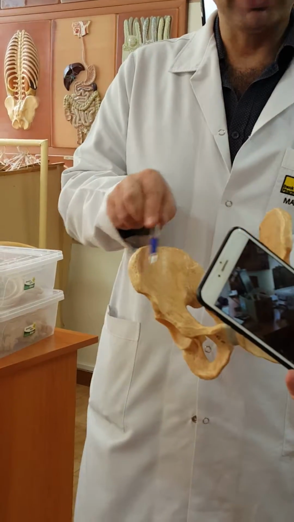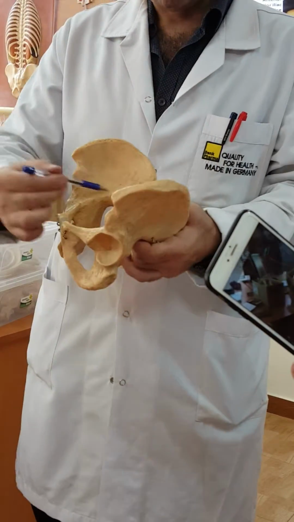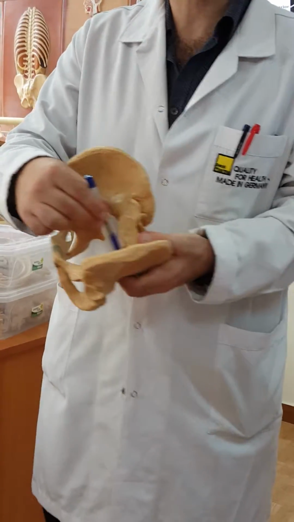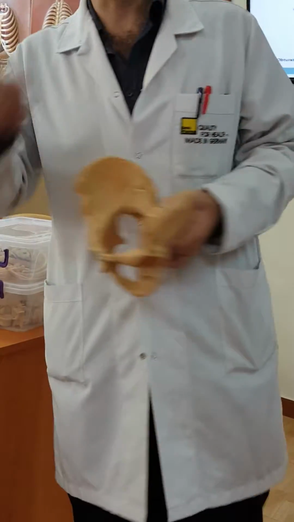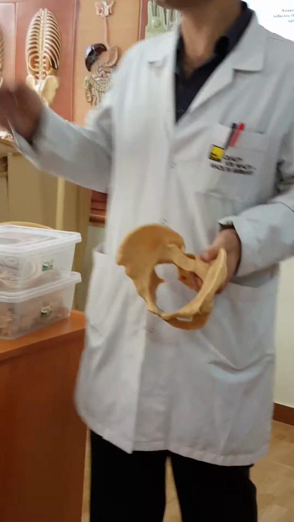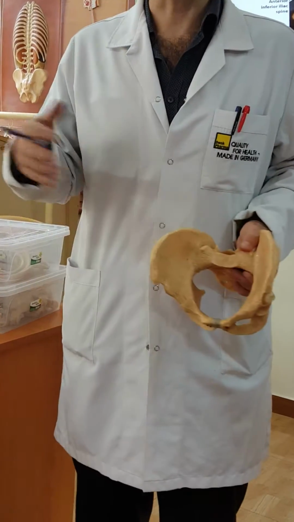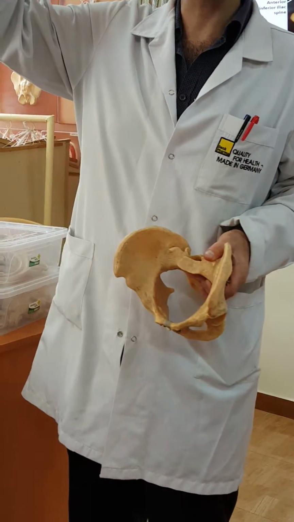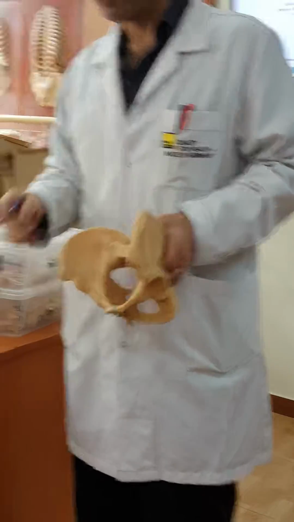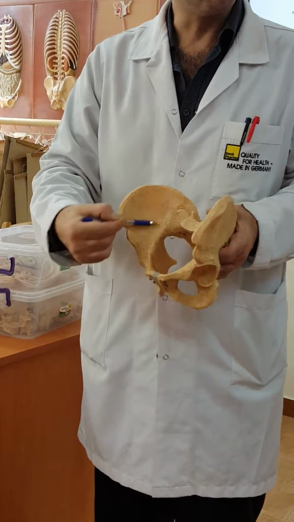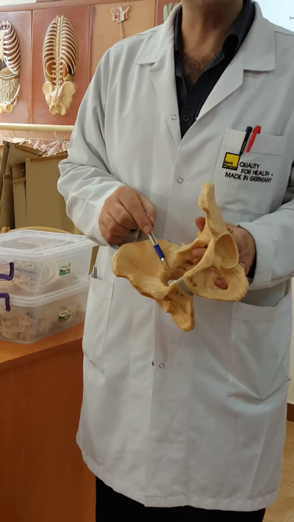Above the linea terminalis, we have the big pelvis. Below the linea terminalis, we have the small pelvis. Remember, please, in the future when we study the cavity, we will say, for example, big pelvis, small pelvis. The border between them will be linea terminalis, which is located on the inner surface of the bone.